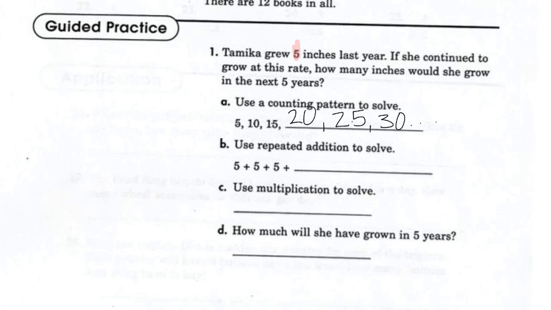It says use repeated addition. We have 5 plus 5 plus 5 plus 5 plus 5. So there's 5 fives that I'm adding together. Or we could use multiplication. We know she grew 5 inches in the next 5 years. And I use a dot instead of the X. So when we get into solving equations and variables, they use an X as a very popular variable. Don't want to get you confused. So how much will she have grown in 5 years? Well, 5 times 5 is 25. Please pause the video, copy this information down before going on.